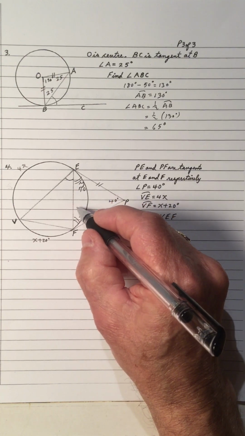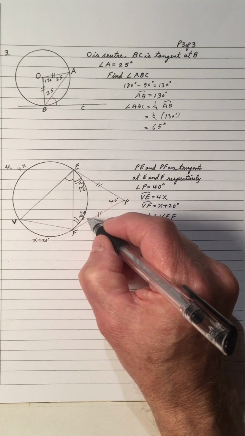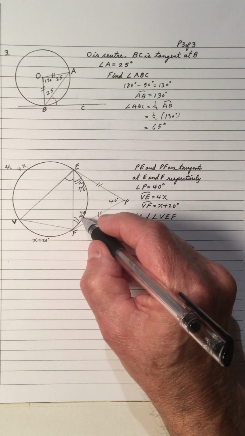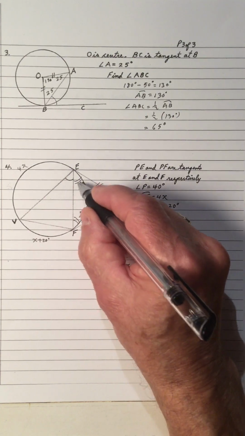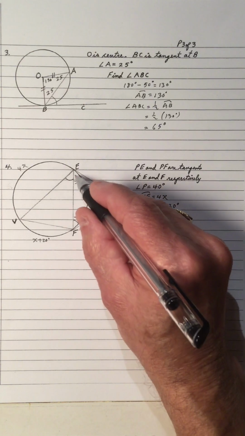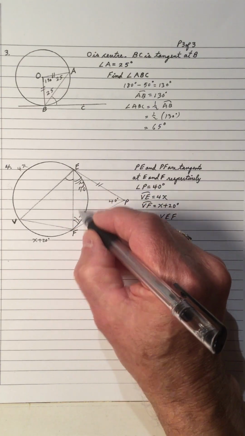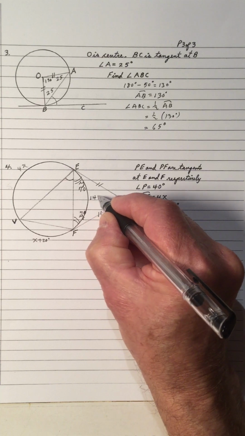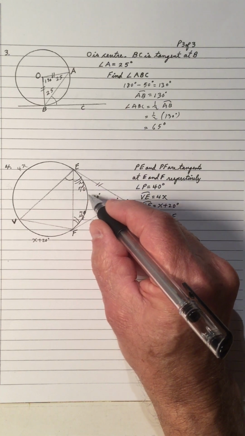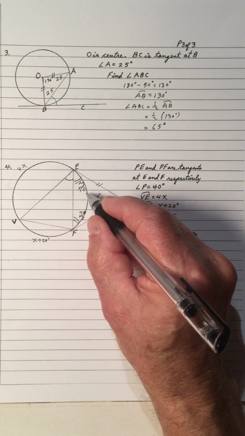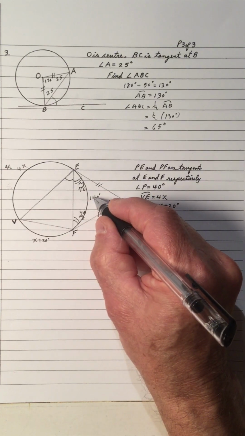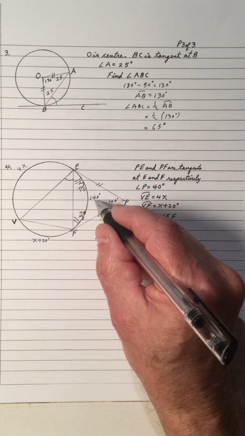Because we have a 70 here, this is a tangent and this is a chord. Because both of these angles are equal, either one can be used. So this chord and this tangent, or this chord and this tangent, both of these angles are 70. So this arc is twice that. Twice 70 is 140. The angle formed by the tangent and the chord is half the intercepted arc, so the arc VF is 140.